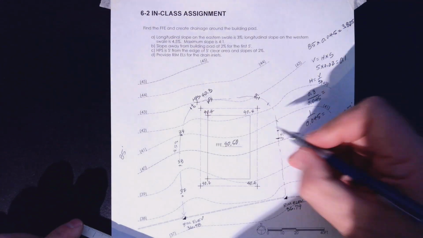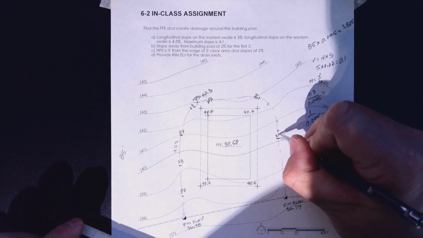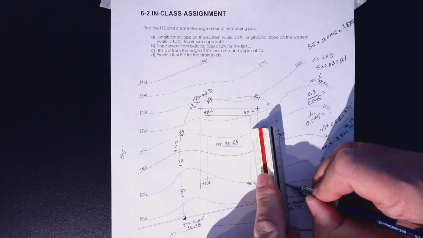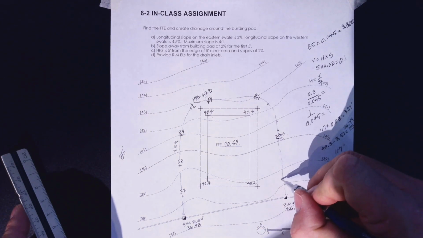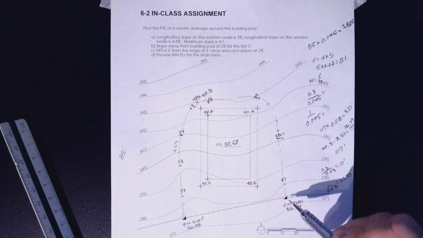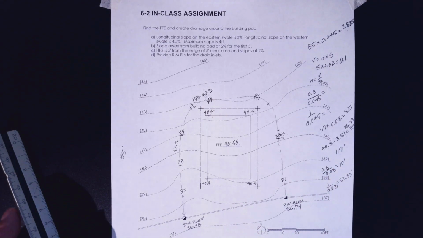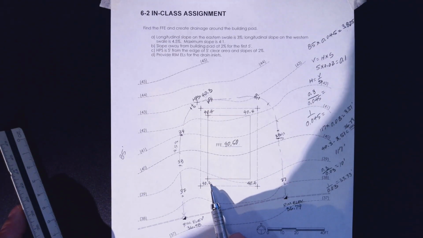33.33 is about right there, so that's 38. We're going to go another 33, right about there, and that's 37. And then this is 36.79, so those are all our contours. So now, this is 40.4.